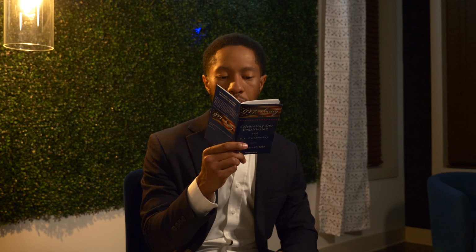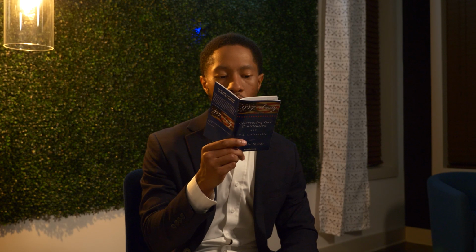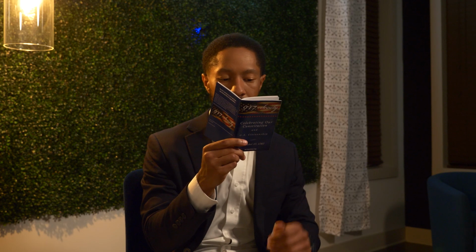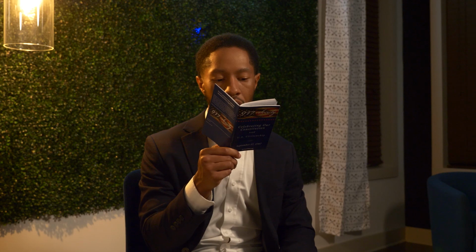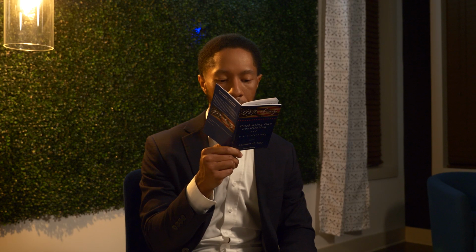Amendment 25, Section 1, in case of the removal of the president from office or his death or resignation, the vice president shall become president. Section 2, whenever there is a vacancy in the office of the vice president, the president shall nominate a vice president who shall take office upon confirmation by a majority vote of both houses of Congress.